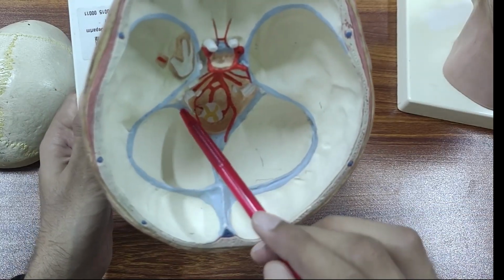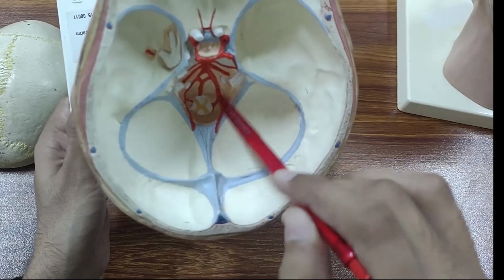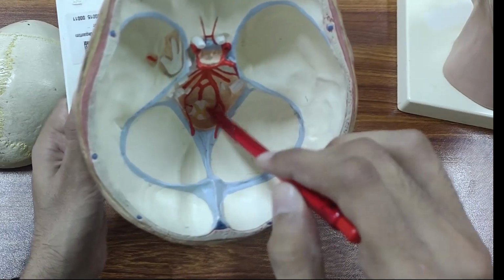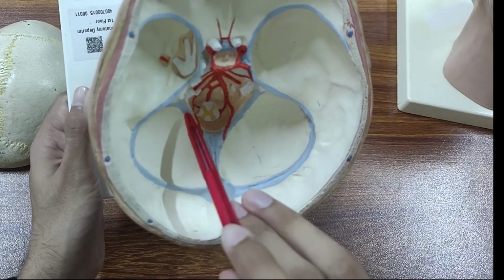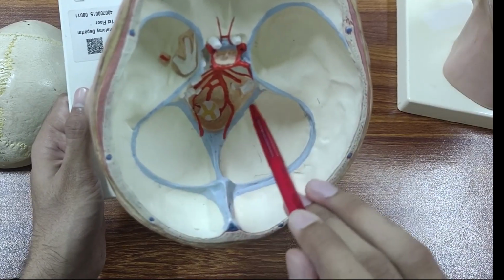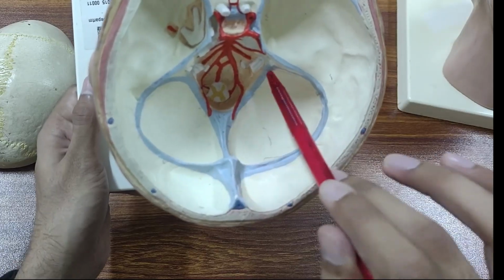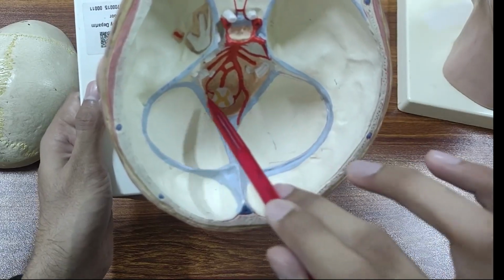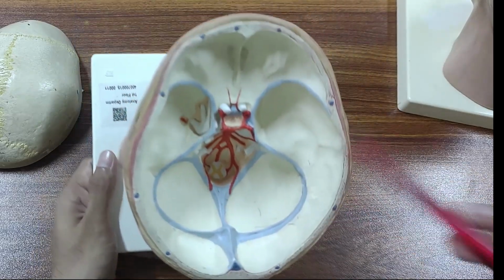After that, we have this sinus over here that is closely related to the foramen magnum. That's over here. Okay, we can see the spinal cord, right? So this is the foramen magnum. Because it closely surrounds the margins of the foramen magnum, this sinus is given the name of marginal sinus. Okay, so we've done most of it.